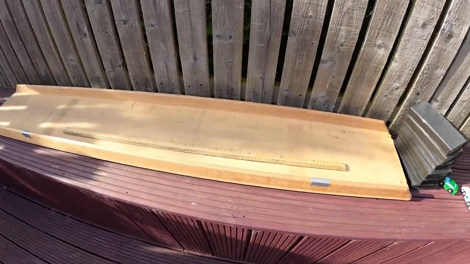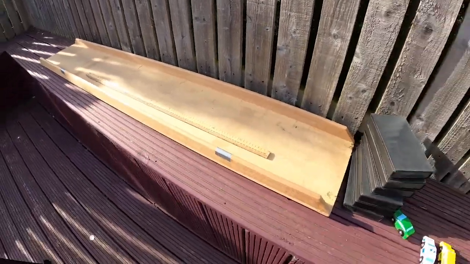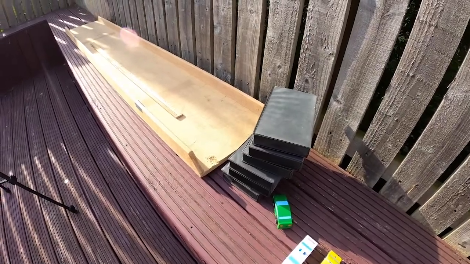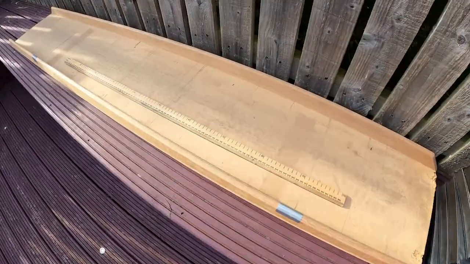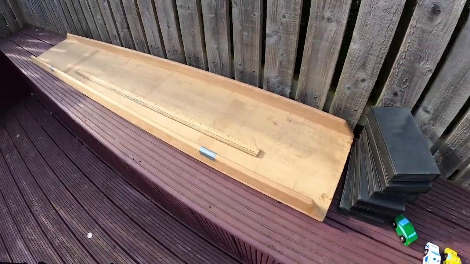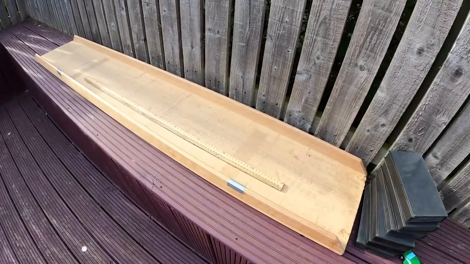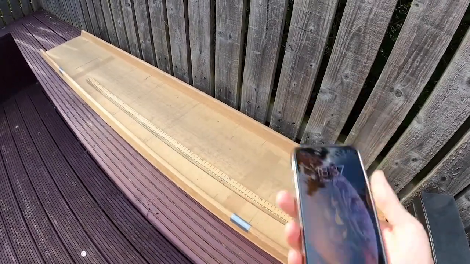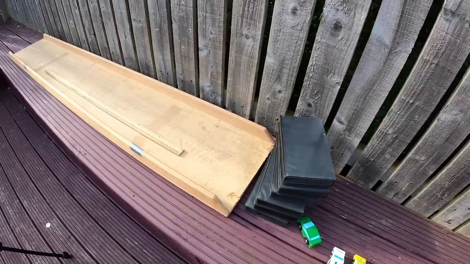To set up this little experiment, I've got a ramp. I've got some old video cases to prop up the ramp and a meter stick to measure distance, and I'm just going to use a mobile phone to measure time.